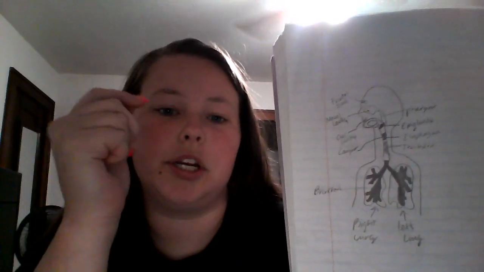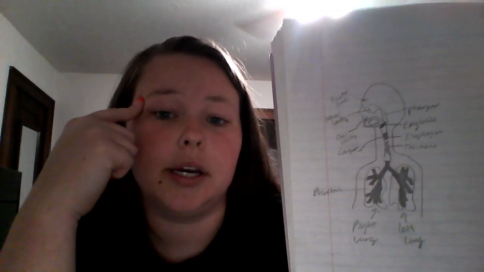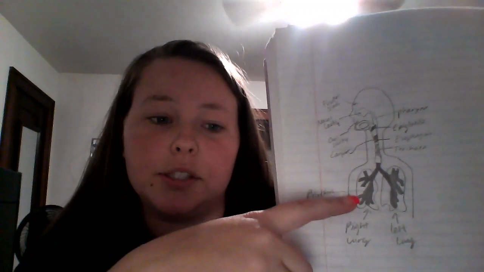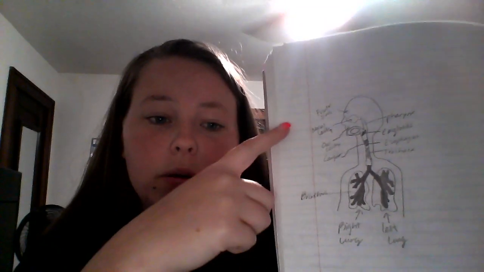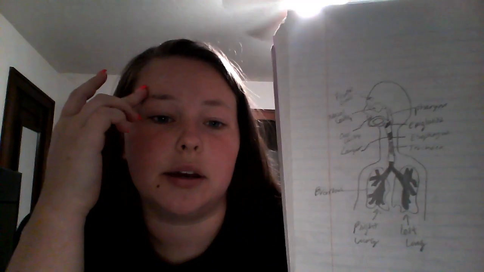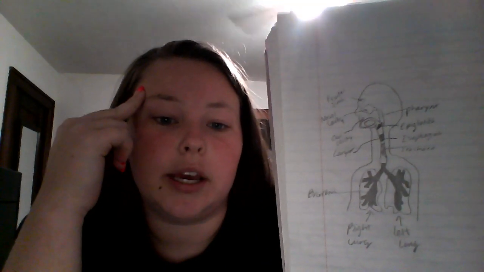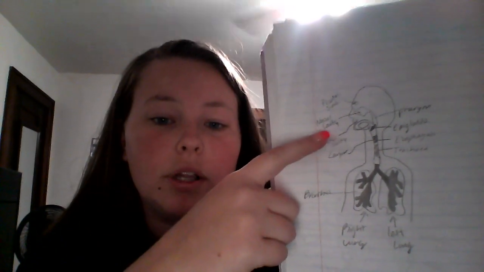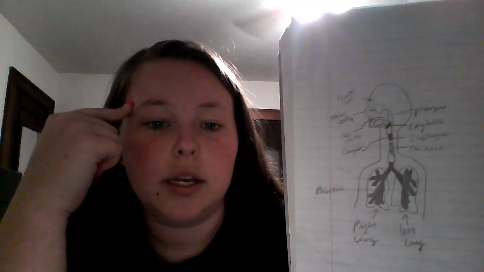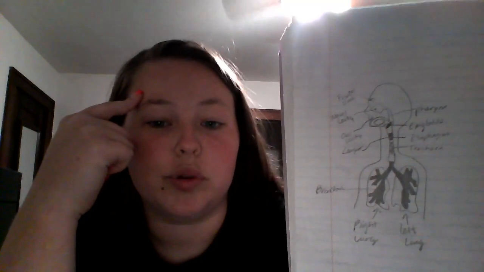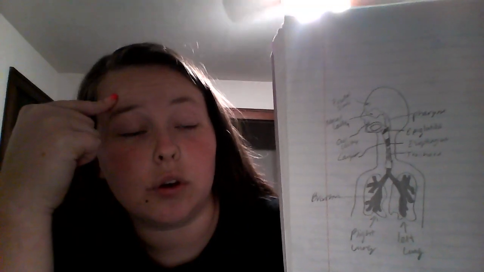So oxygen is broken down into the capillaries. It runs down and it gets rid of the CO2 and then goes back out, which in turn is being inhaled. So when we inhale, oxygen moves from the alveoli to the blood into the capillaries, and then carbon dioxide moves from the blood to the capillaries to the air to the alveoli.